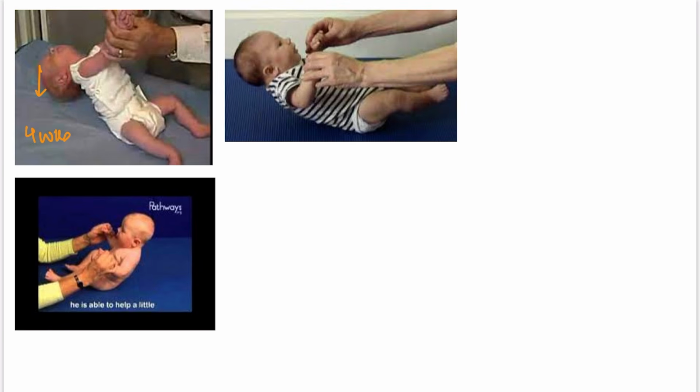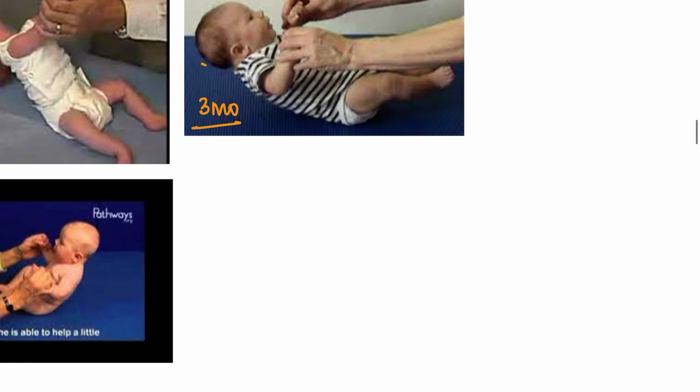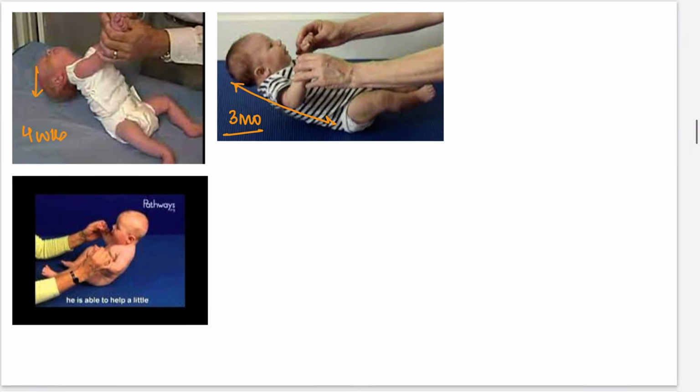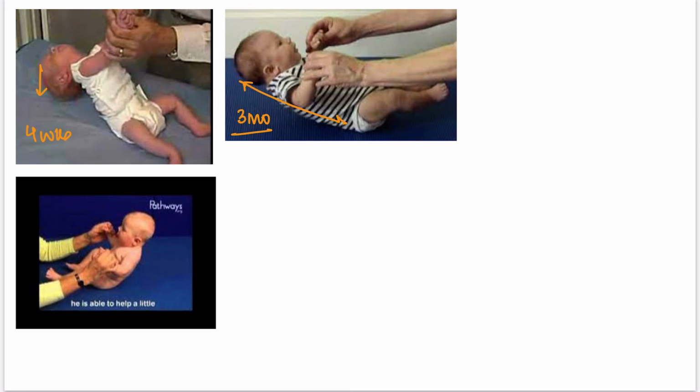Then comes the 3 months landmark, when the child gains the control. So can you see now, when I am lifting up the child, the head is in line with the body. The head control is achieved. And then comes the 4 months landmark, when I'm pulling the child to sit, he's actually helping me to make him sit. He's lifting off his trunk too. This is at 4 months.